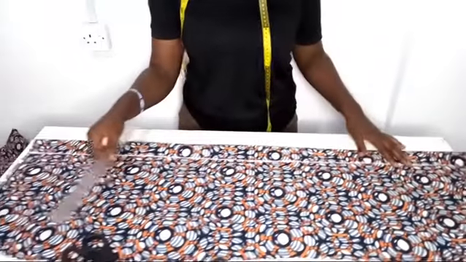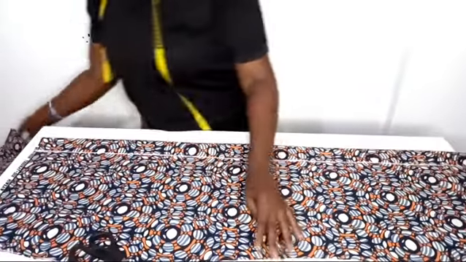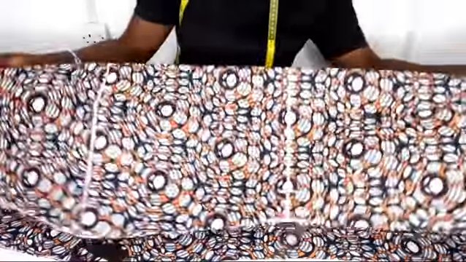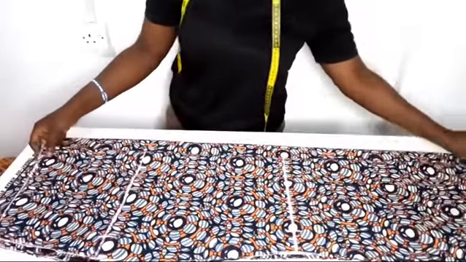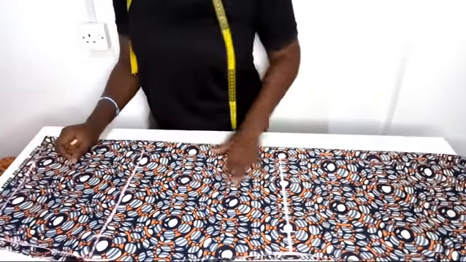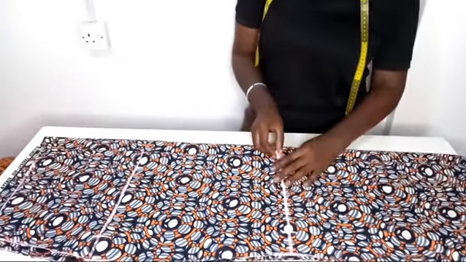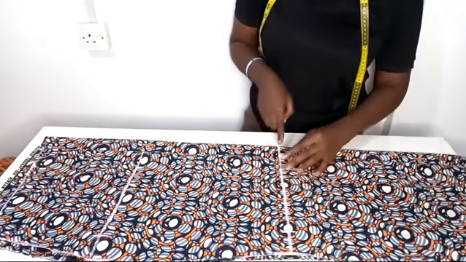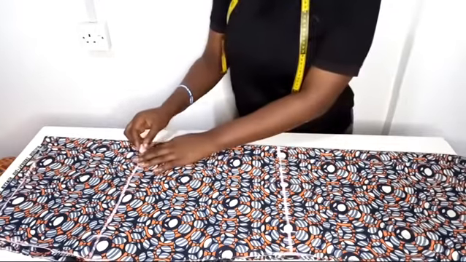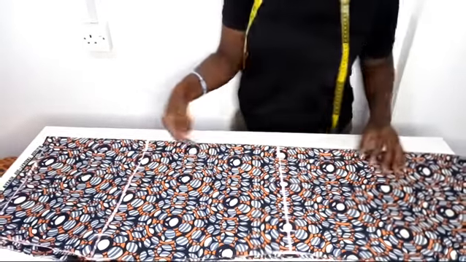So to create the vent at the back, which is the slit at the back, I will take the knee measurement out from the front pattern. I will mark it out like how you're seeing me doing, so I can create the back vent. After I created the mark, I would be taking 4 inches upward.